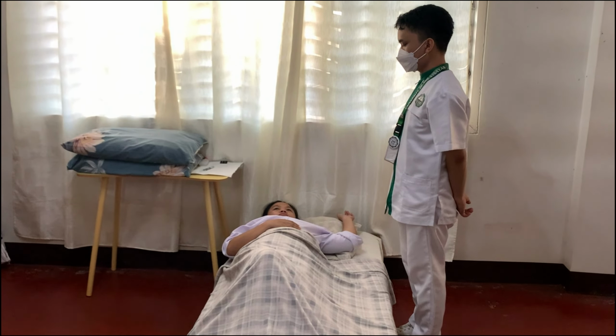Then, position the client on his or her side with arms and legs positioned and supported properly with pillows.